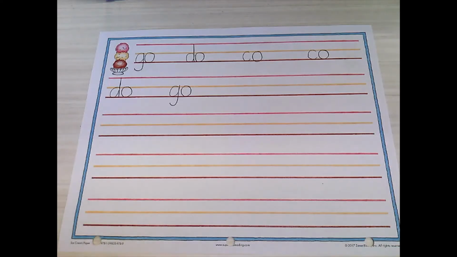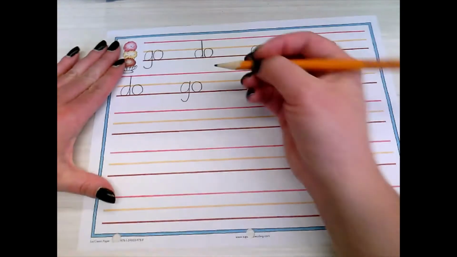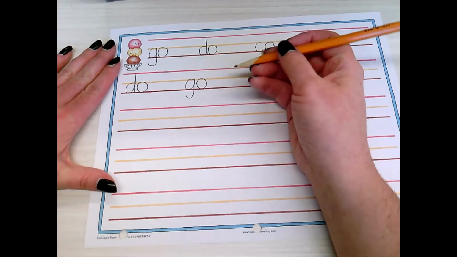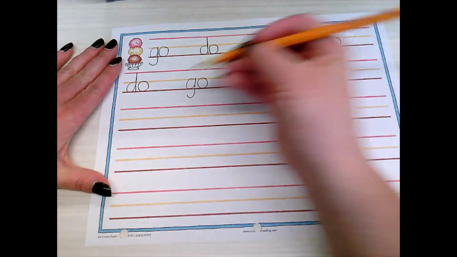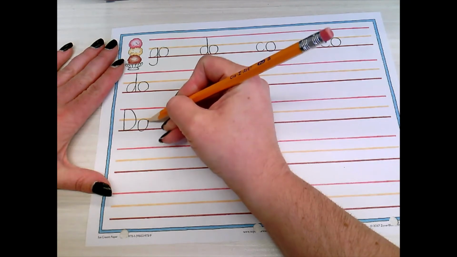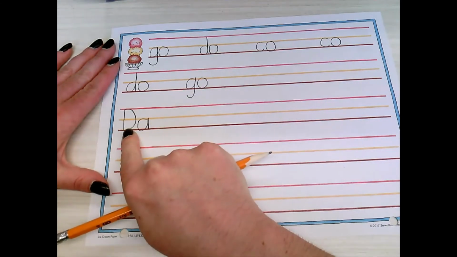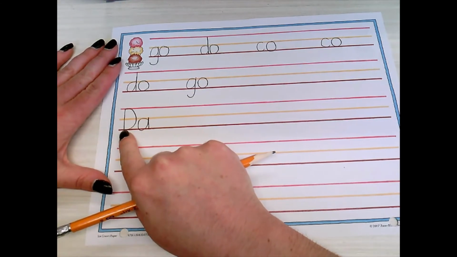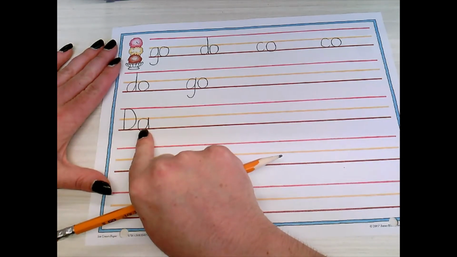For handwriting today, we are going to do some uppercase letters and some lowercase letters. So I want you to write the two letters that you hear in da. It's not a real word, it's just kind of some sounds. But what would we write if we were going to write the letters that make up the sounds da? D, a. And let's try our uppercase D, just to change it up a little bit. D, a.